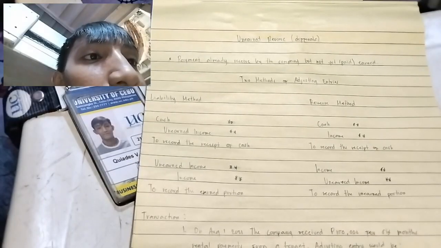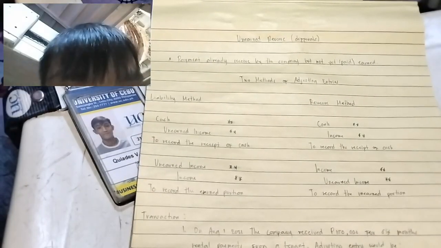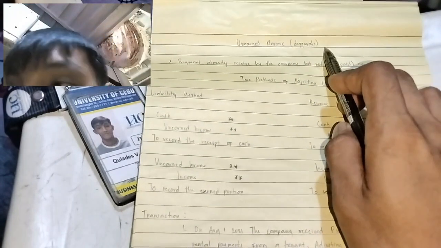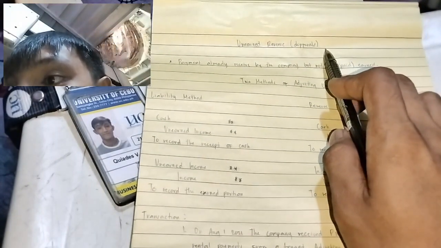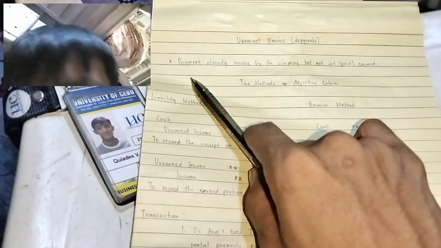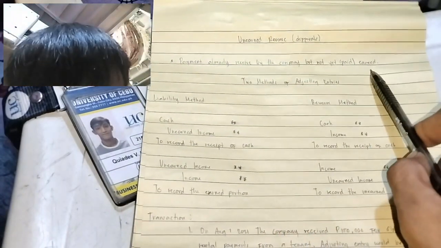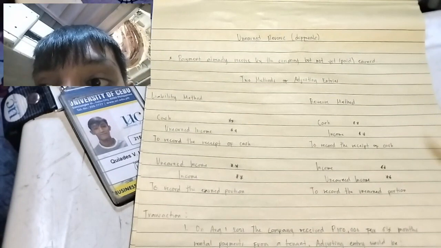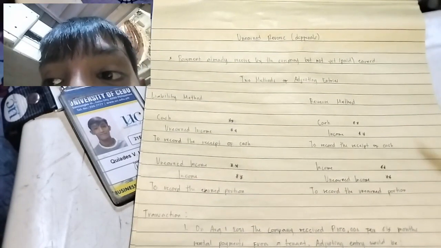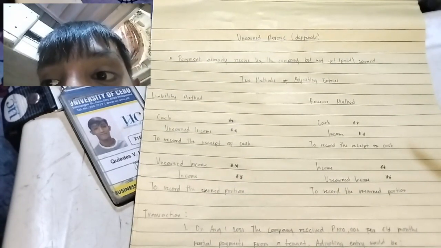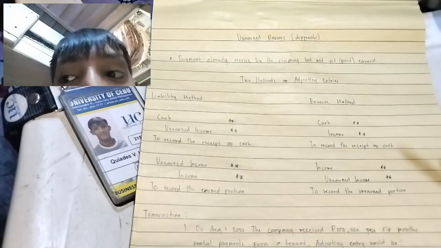So dito na naman tayo sa unearned revenue. Under siya ng deferrals. So, unearned revenue is payment already received by the company but not yet earned. These are advance payments that the company received from its client or customer but wala pa na-render ang service.